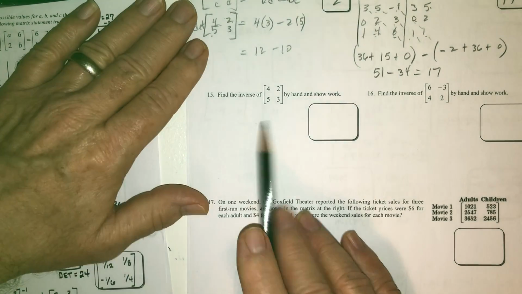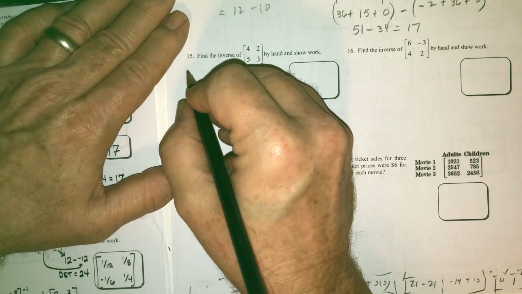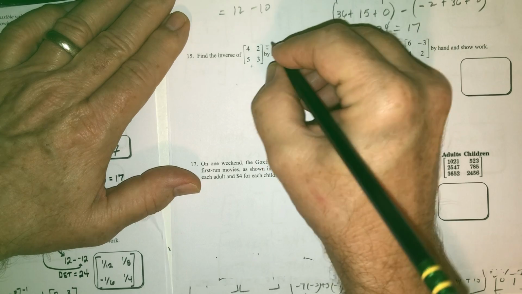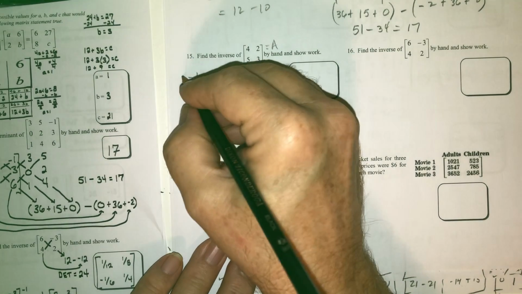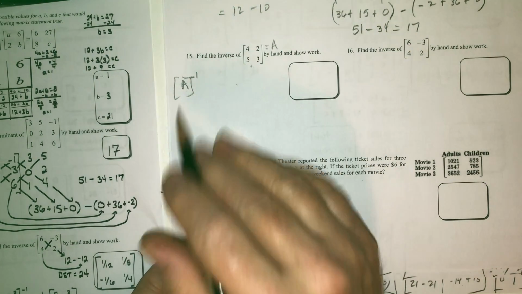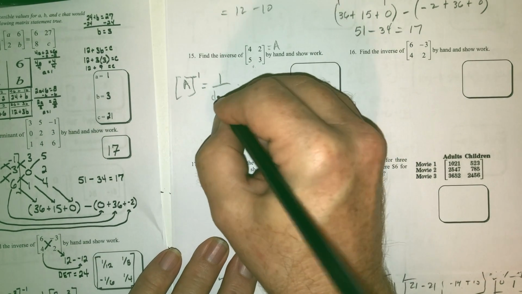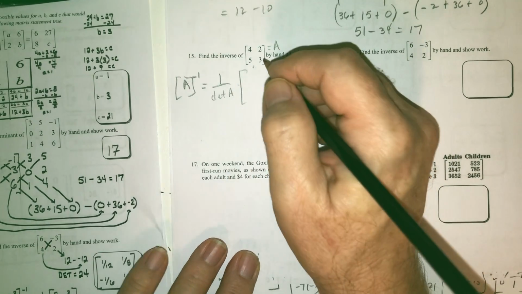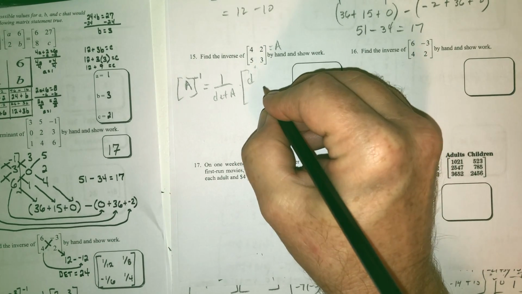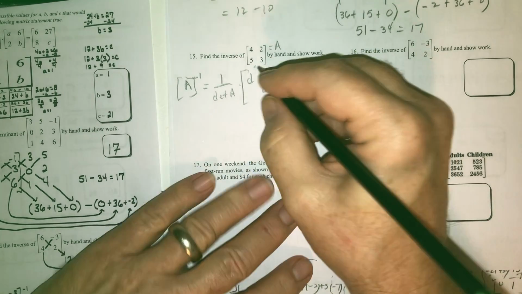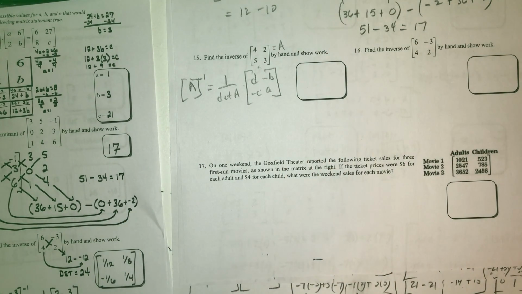Now, to find the inverse, if you have a 2 by 2 matrix and you want to find its inverse, let's call this matrix A for a second. If you want A inverse, that's the symbology that we use with the little negative 1. It's not a power, it's just inverse. That's equal to 1 over the determinant of A times, now you switch A and D. So D goes here, A goes here, and then you change the signs on B and C. That's what it looks like right there.